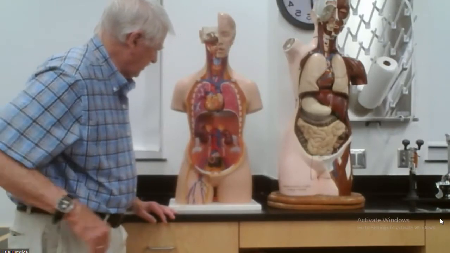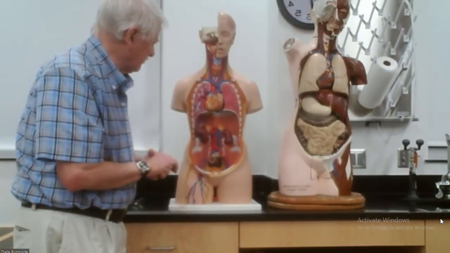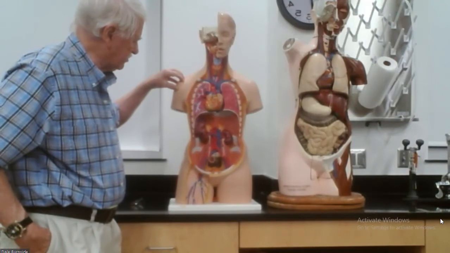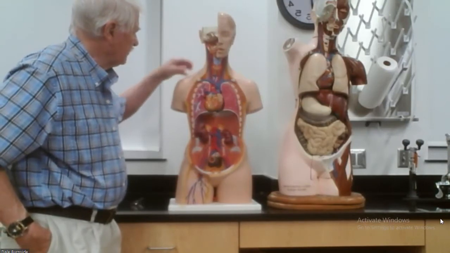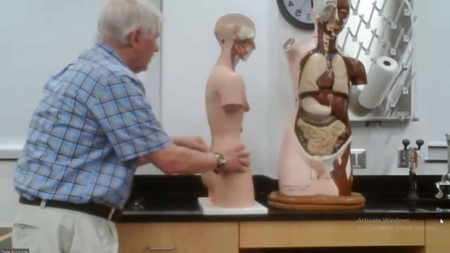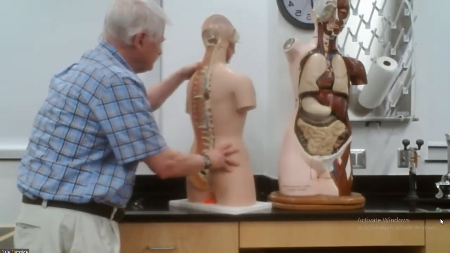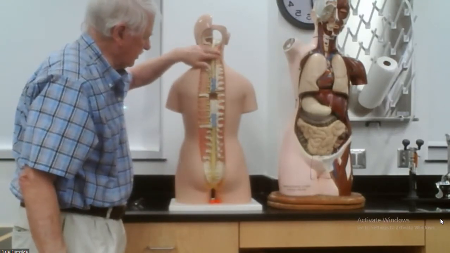Okay. Some other things, we might do a couple of regional terms. This shoulder area, these are regional terms. There's many of them, so we'll just do a few. The shoulder is called the acromial region. Okay. The neck region is called the cervical region.